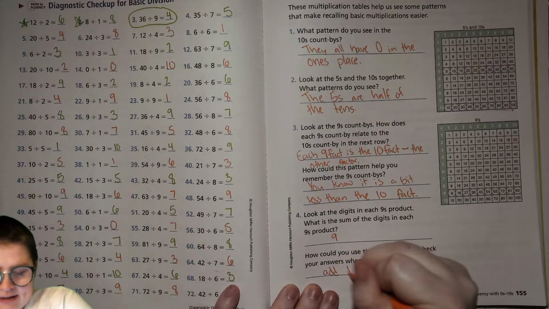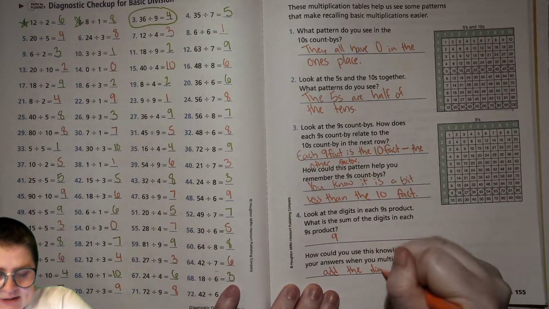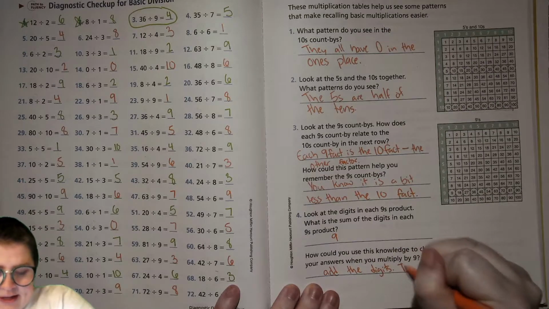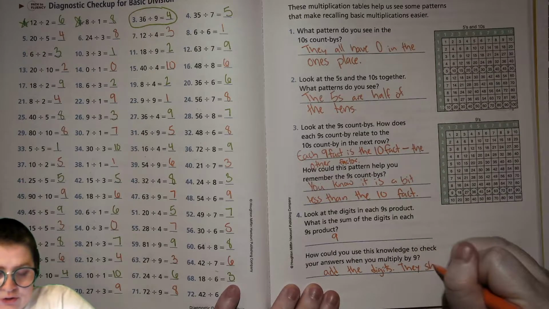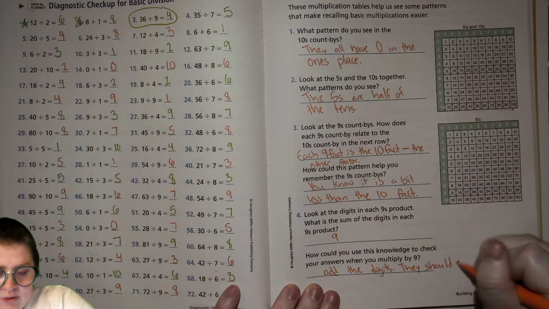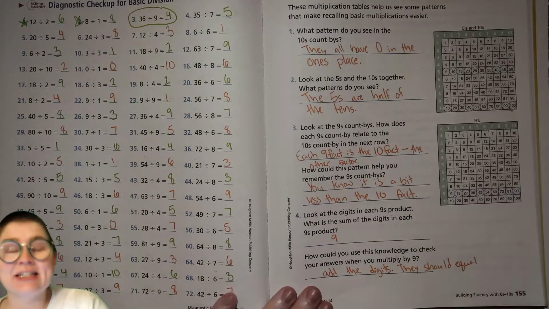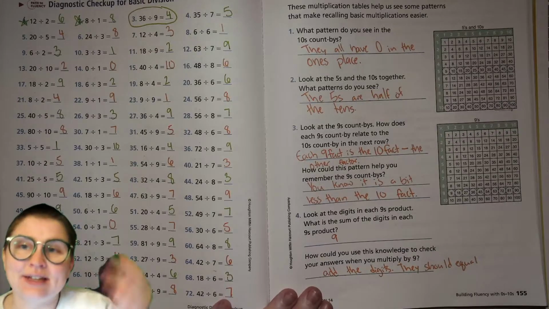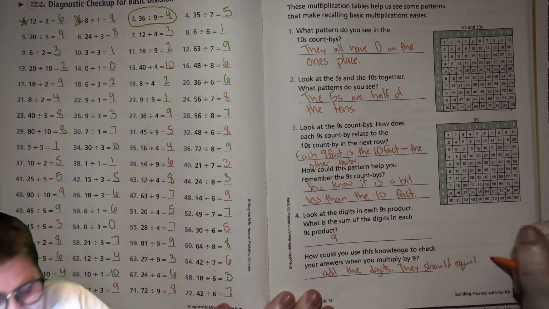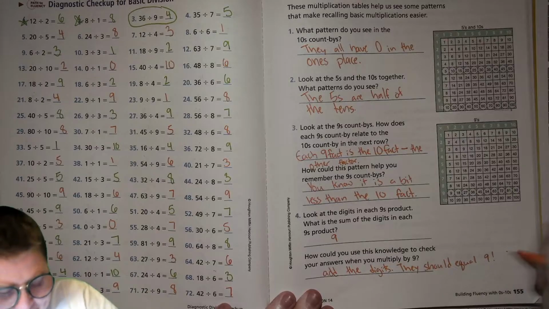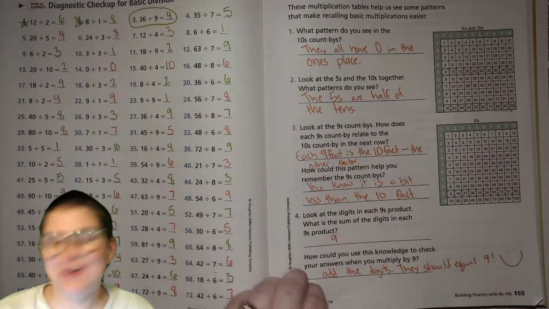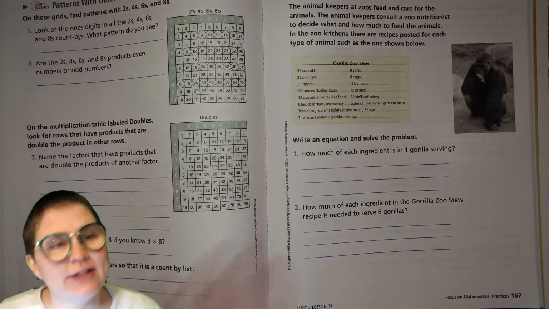Add the digits. They should equal what? 9. If you get something like 8, then you gotta fix something, right? They should equal 9. Smiley face. Okay, almost there, my friends.